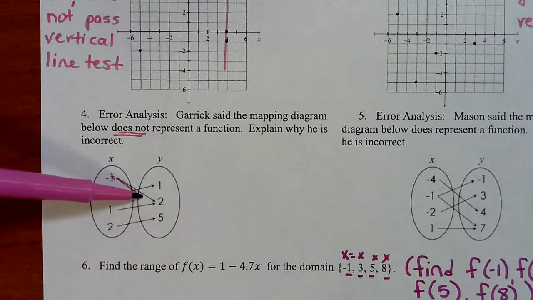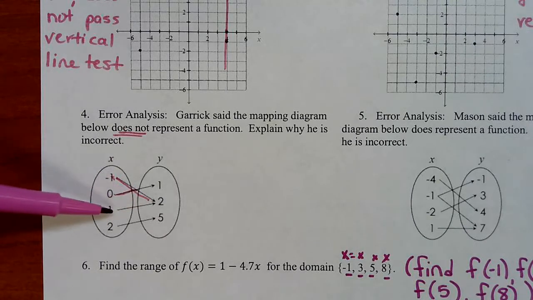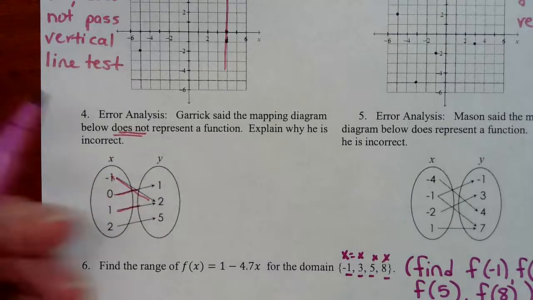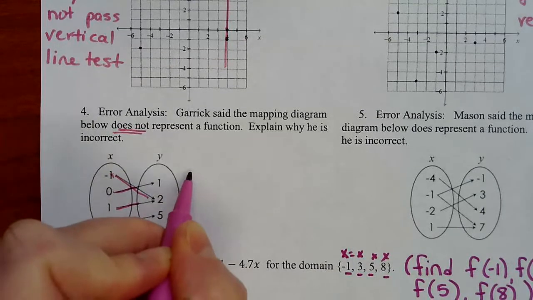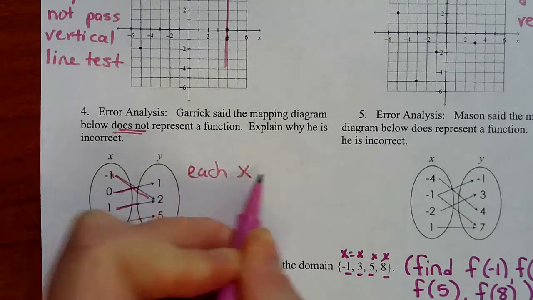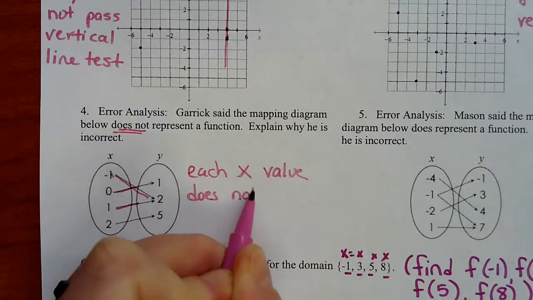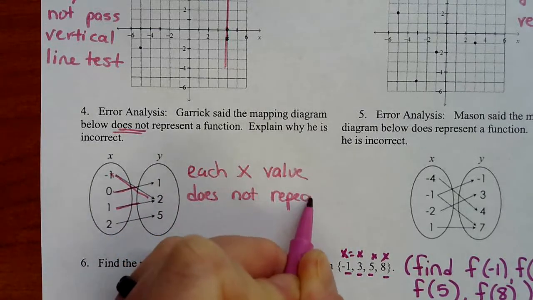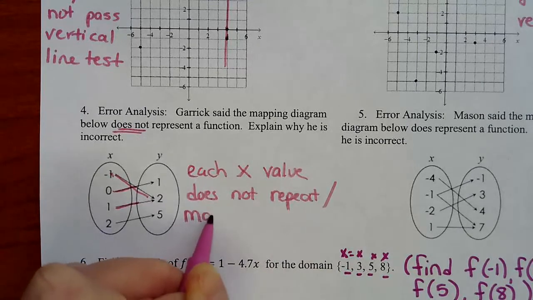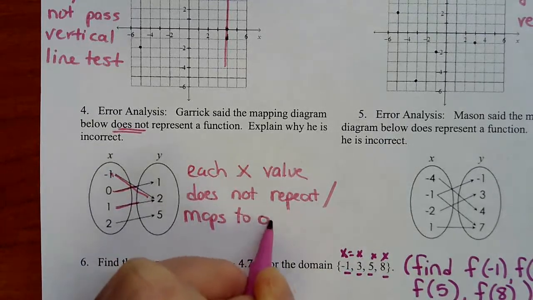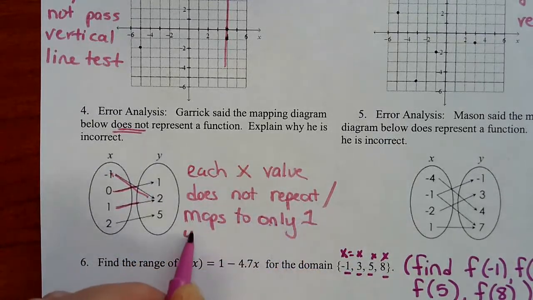So -1 has 1 arrow, 0 has 1 arrow, 1 has 1 arrow, 2 has 1 arrow. So this is a function because each x value does not repeat, or it maps to only one y value.